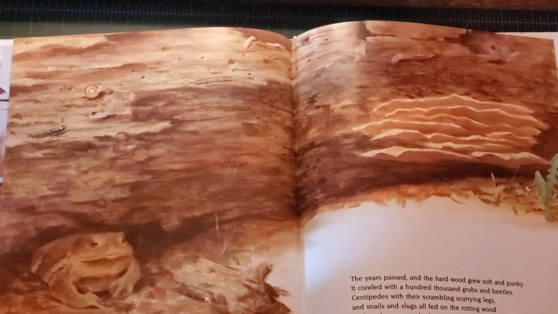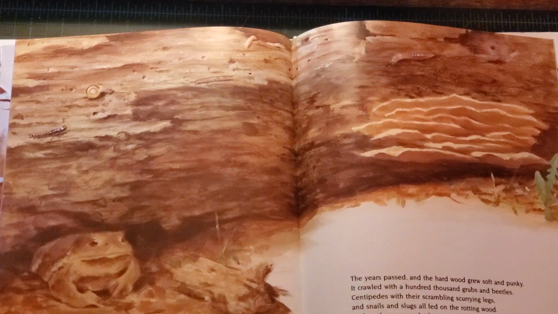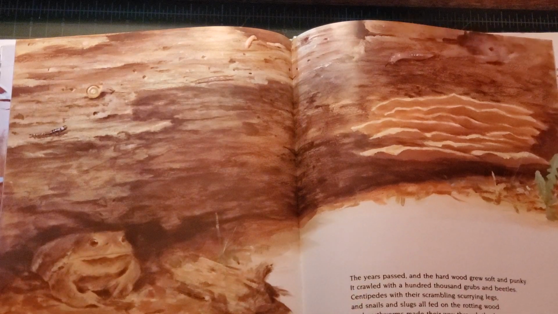The years passed, and the hardwood grew soft and punky. It crawled with 100,000 grubs and beetles, centipedes with their scrambling, scurrying legs, and snails and slugs, all fed on the rotting wood, and earthworms made their way through the feast, helping to turn the tree once more into earth. Pale shell fungus clung to the sides like clusters of giant clamshells, eating away and growing as the tree decayed.